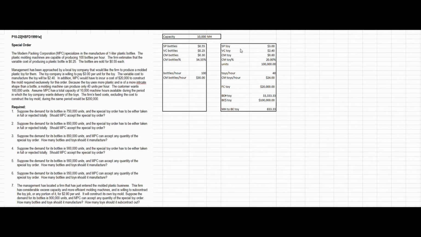Over here is the information on the special toy. Sales price $3, variable cost $2.40, contribution margin per toy per unit of output of 60 cents, our contribution margin ratio, the number of units required in the special order. In other words, we can possibly produce less of these, but no more than these. So in a sense, that's a constraint on the demand for the special toy.